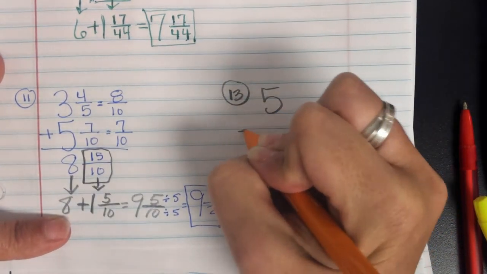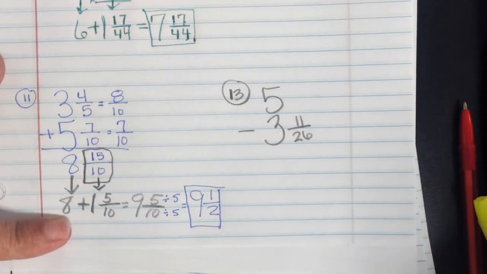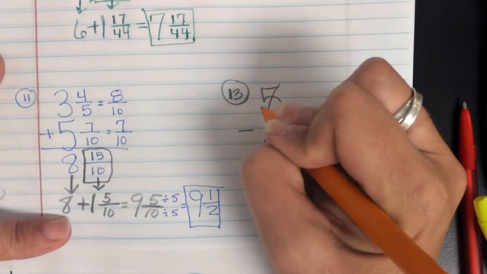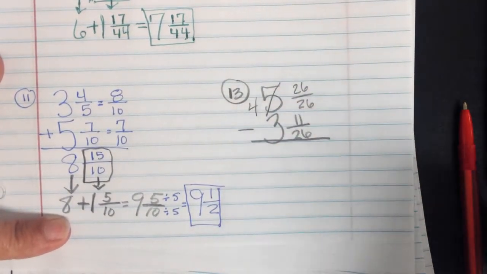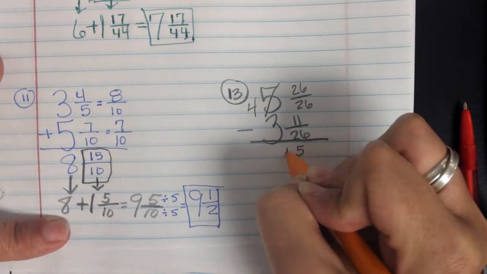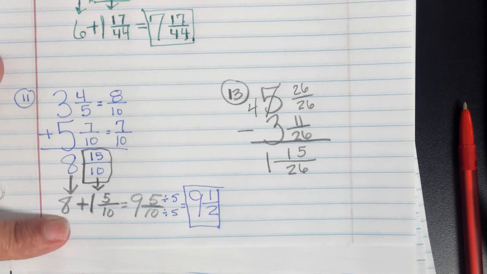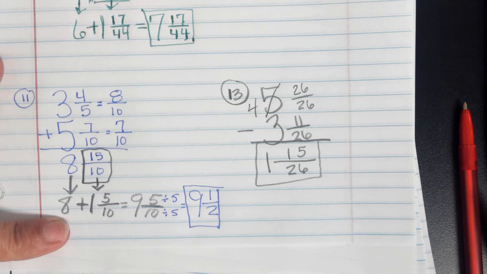And I have a 5 minus 3 and 11, 26. This one's just weird because you don't think 26 would be a common denominator, but if you're borrowing, you're going to use whatever that bottom number is. And that one doesn't simplify anymore.